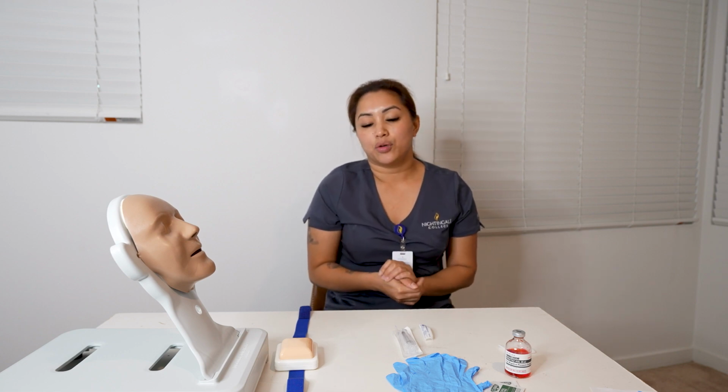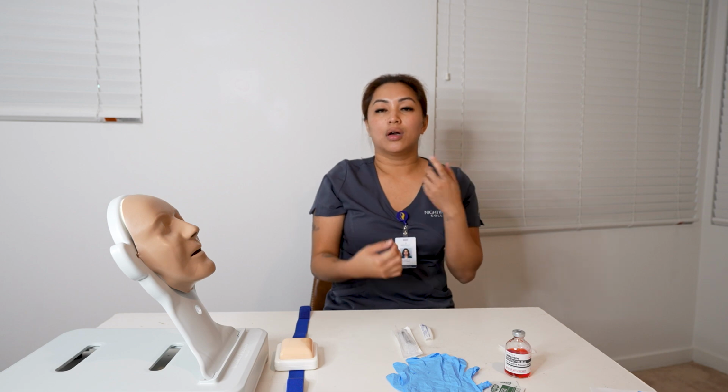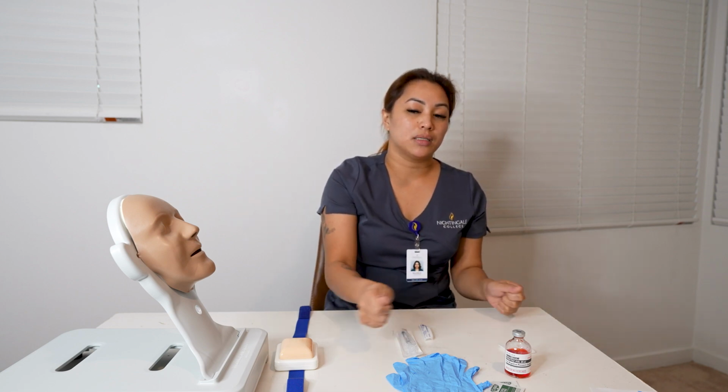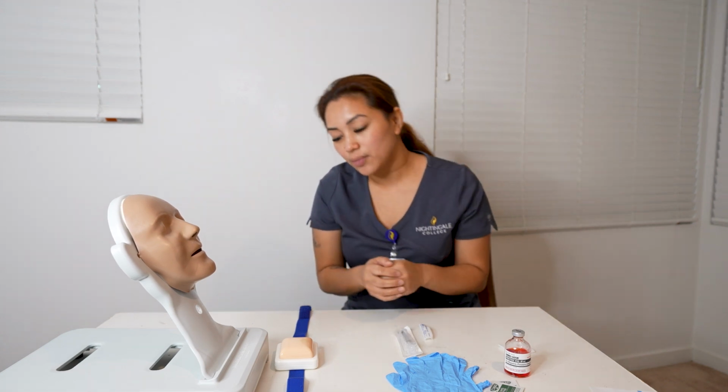So now I am going to grab all my supplies, walk to the patient's room, knock on the door, provide the privacy curtain, place these on a clean flat surface, and I'm going to wash my hands.